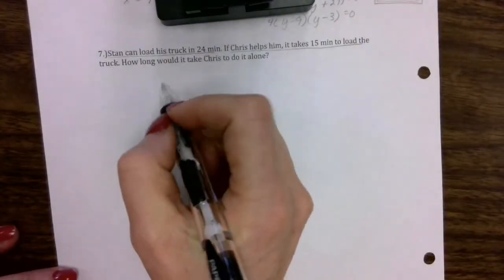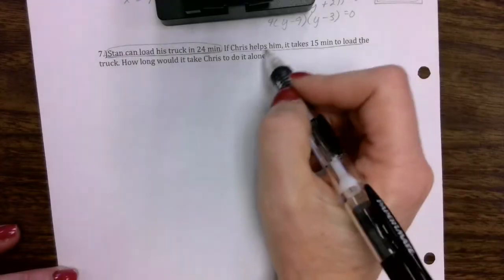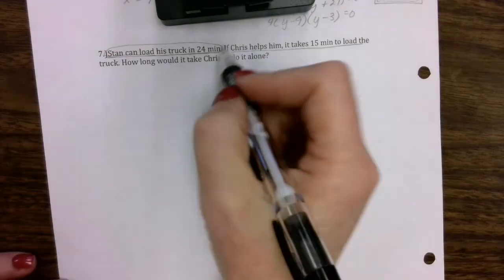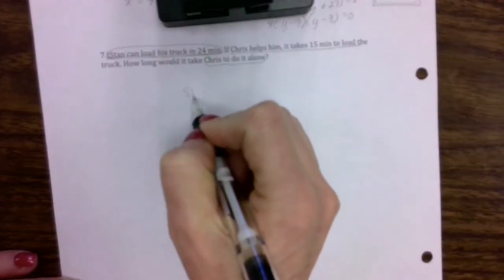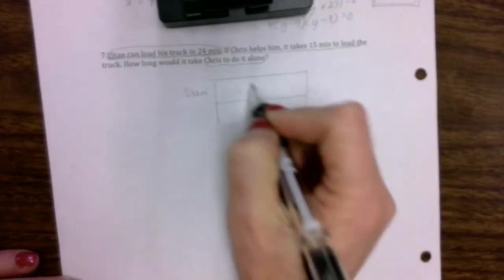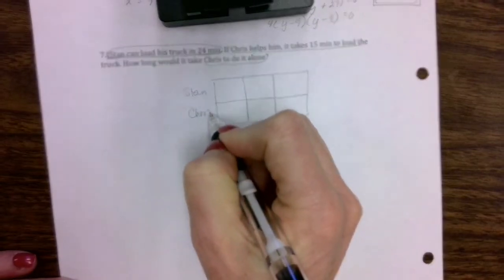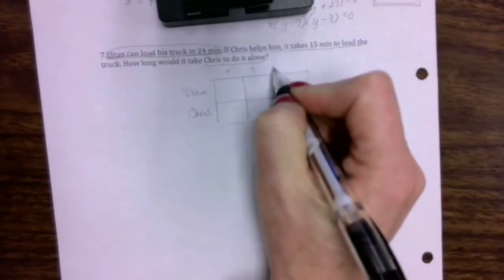But in this case, we're given what one can do by itself, and we have the one where they are working together, and we're asking how long does it take them alone. Okay, and remember that we set up this chart, and we had rate times time is equal to the work that is done.